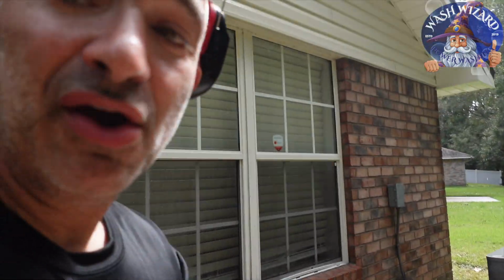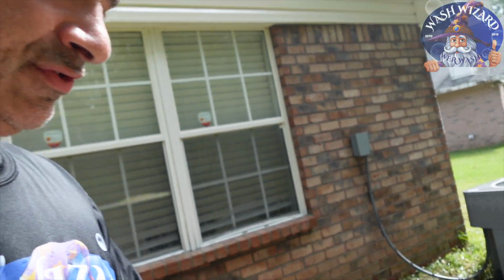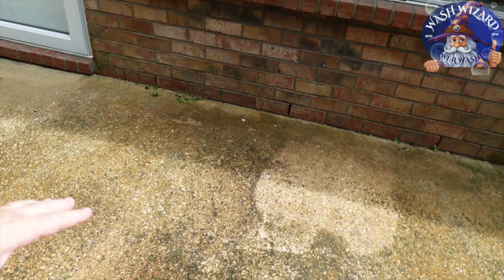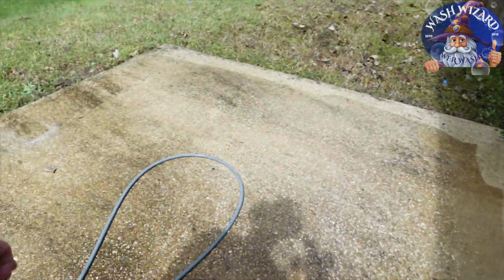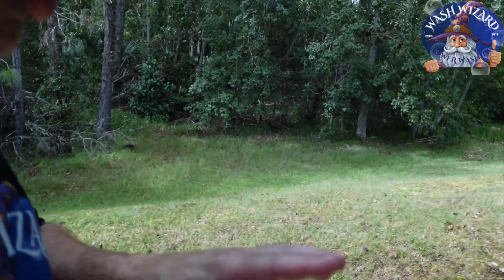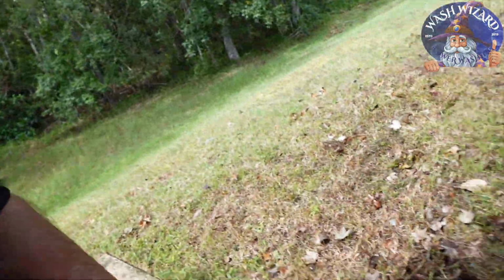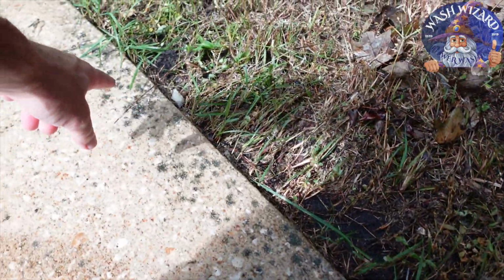Now I already treated this whole slab with SH. So it's already eaten up a lot of the organic growth on here, okay? But let me show you what happens when you leave organic growth on concrete for too long. You see these green spots? See all these dark spots? Those are in there. That's not going to come off with just pressure washing.